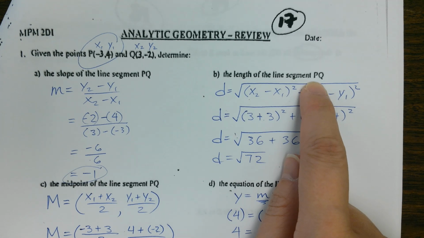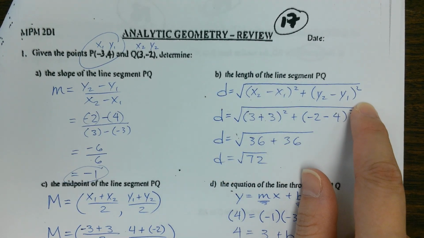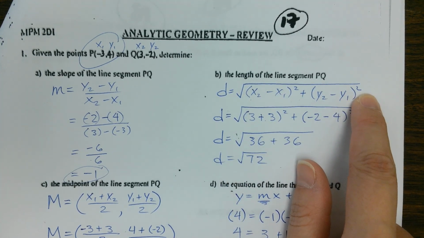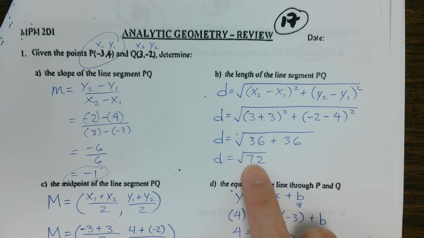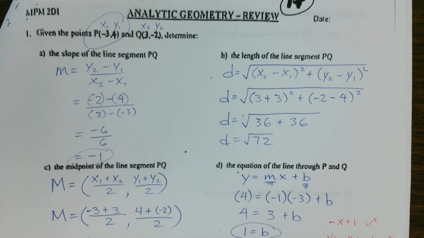The length of the line. So the length, aka distance formula. You also need to memorize this formula. So that's the formula. Don't make it your own. Other formulas don't work, okay? And then you'll get this. You can leave your answers as just root 72 or 6 root 2 or a decimal, that's fine. Anything like that is good.